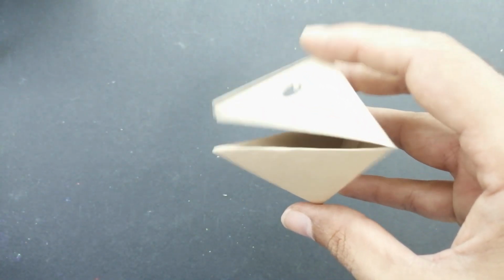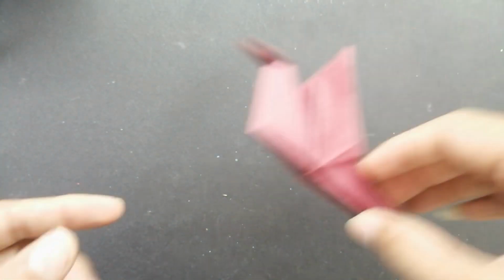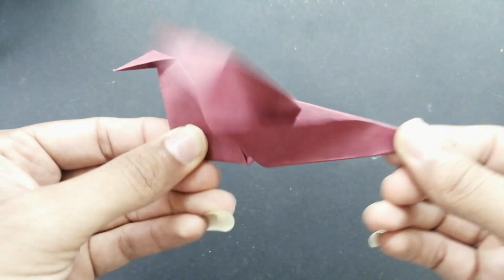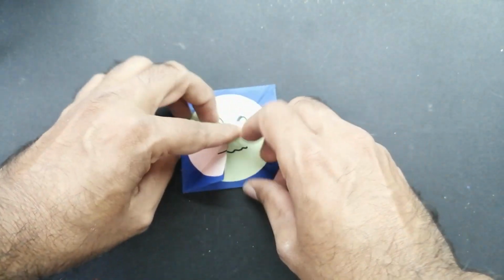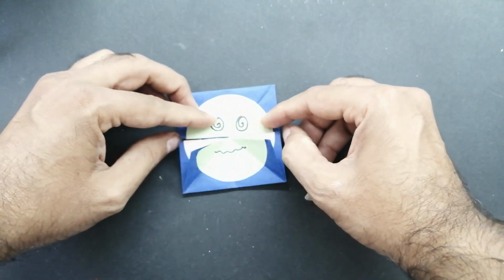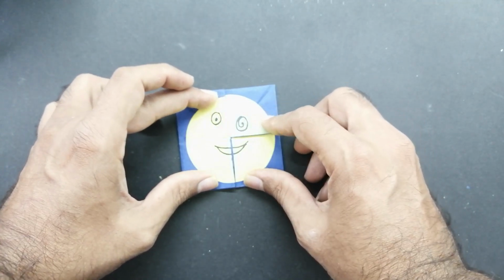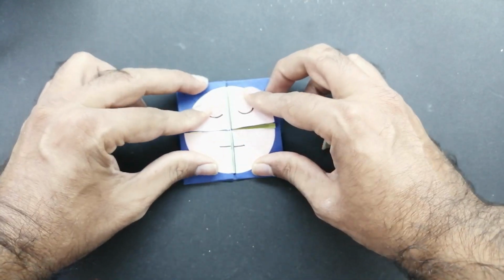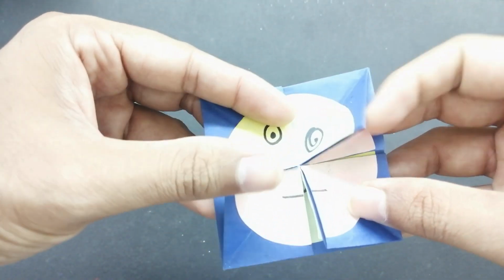Origami talking puppet. It can bite also. Flipping bird. Just pull the tail and it flips. Origami different expressions. If I turn this, it becomes smiley. If I turn this, one eye is googly, both eyes smiley face, and this is a normal sleeping mode. You can have different patterns like this.